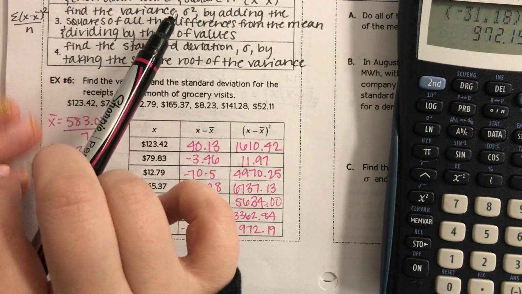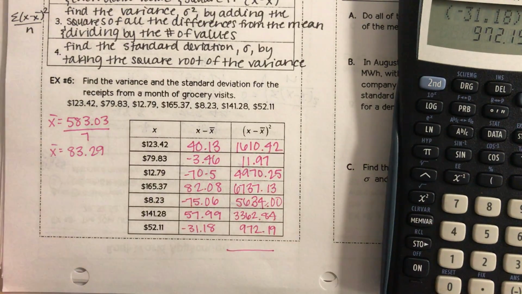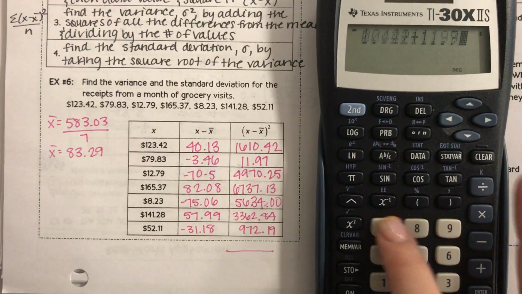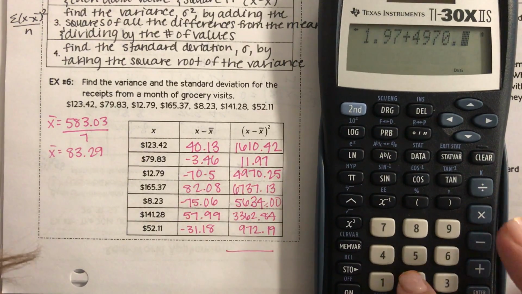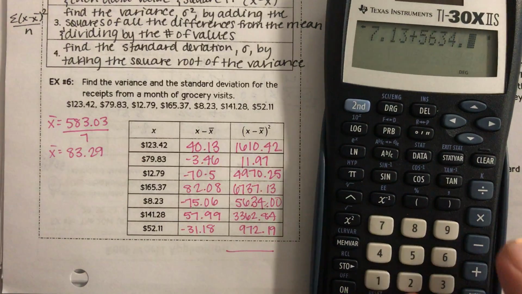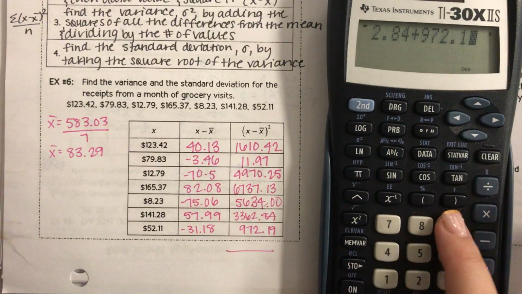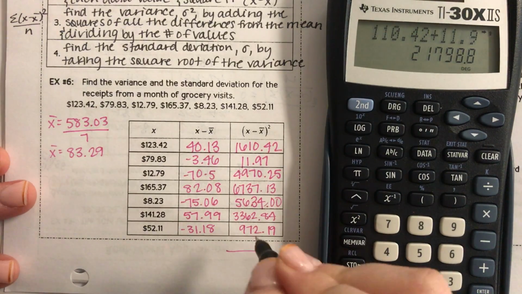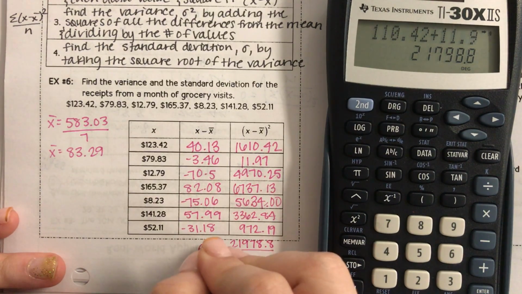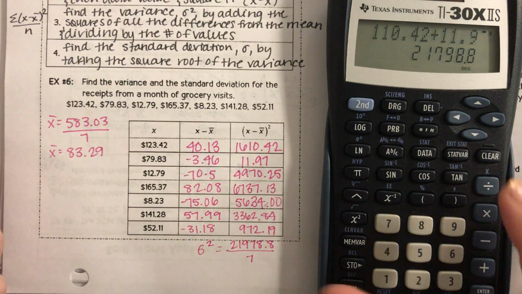Step number 3. Find the variance, sigma squared, by adding the squares of all the differences from the mean and dividing by the number of values. So we're going to add all these up to give us a total. Okay, another exciting part. So 1610.42 plus 11.97 plus 4970.25 plus 6737.13 plus 5634.00 plus 3362.84 plus 972.19. Grand total is 21,978.8. So that is almost our variance. We need to divide that by how many there are, divided by 7.